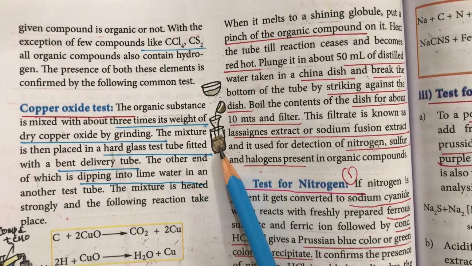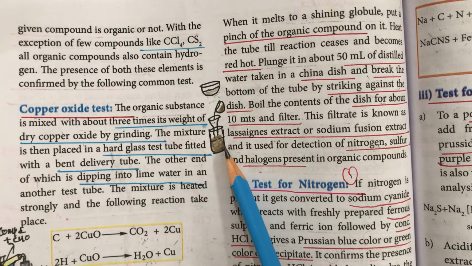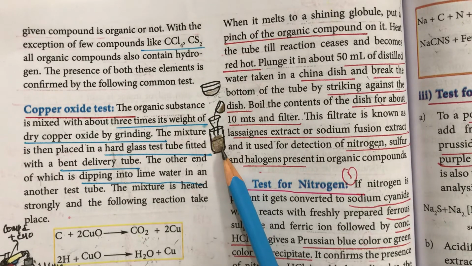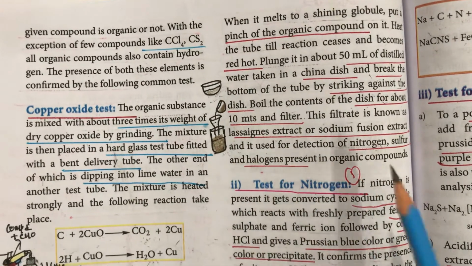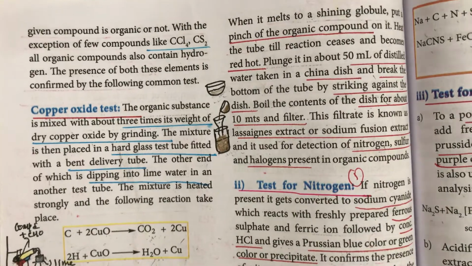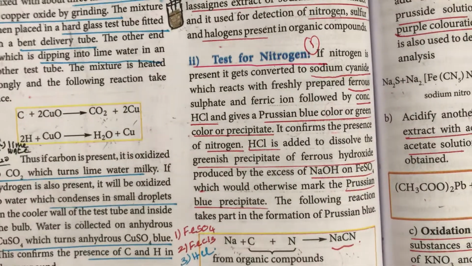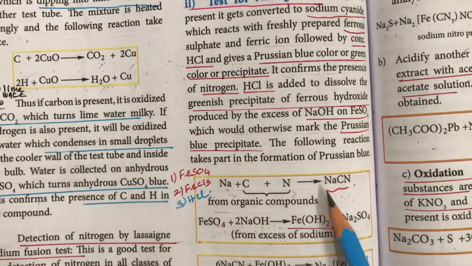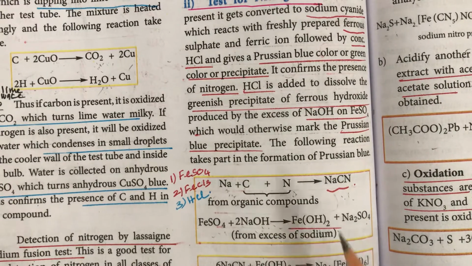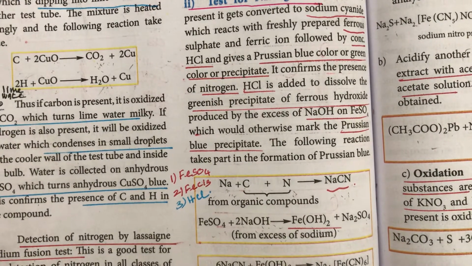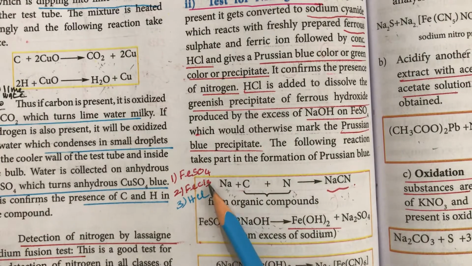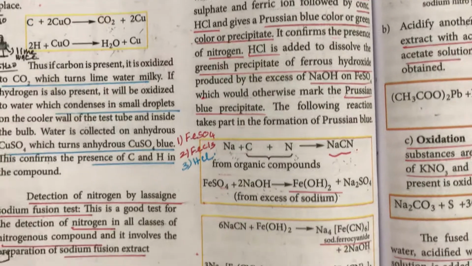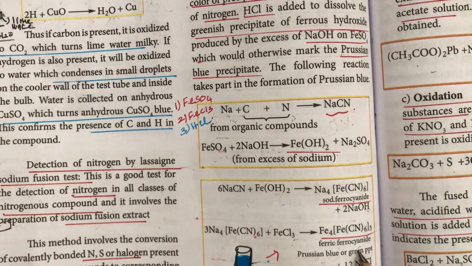This extract is called sodium fusion extract, where nitrogen, sulfur and halogen are present in ionic form, as salts of sodium. So by using this we can easily identify the nitrogen, sulfur or halogen present in an organic compound. Test for nitrogen: the nitrogen present in an organic compound is in the sodium fusion extract as sodium cyanide. We take the sodium fusion extract in a test tube and add ferrous sulfate, conc. HCl and ferric ion. The resultant color is Prussian blue or green precipitate of ferric ferrocyanide.